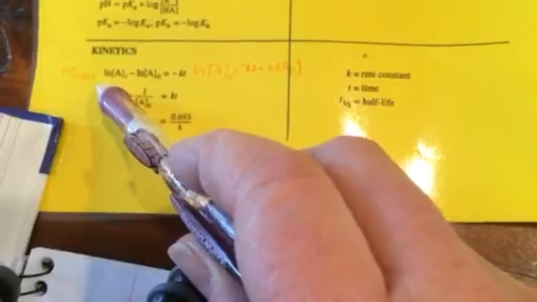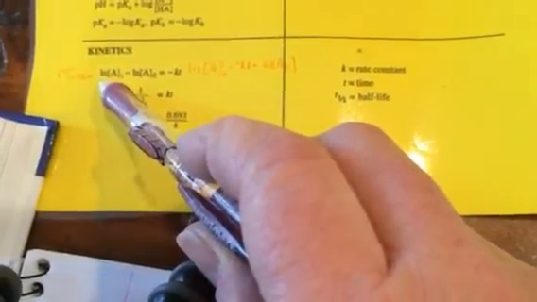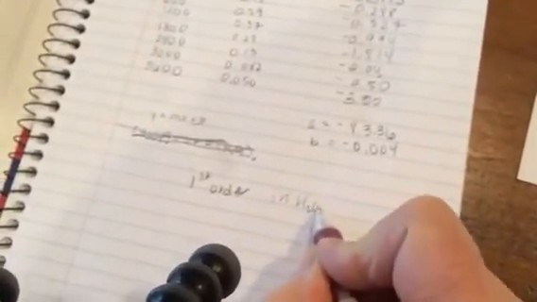And since that fits this equation, that is a first order integrated rate law, that means this decomposition reaction is first order. So we'll write that down. It's first order in H2O2, which is our only reactant.